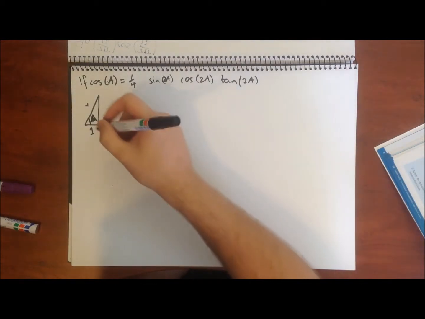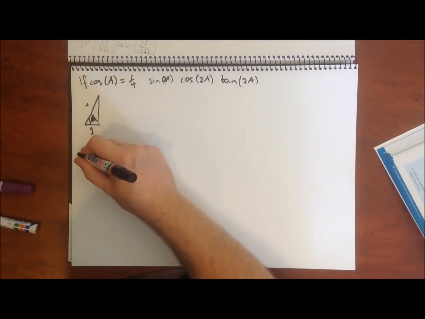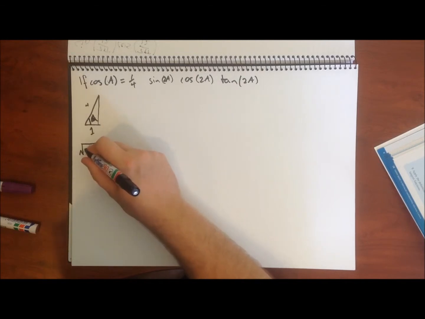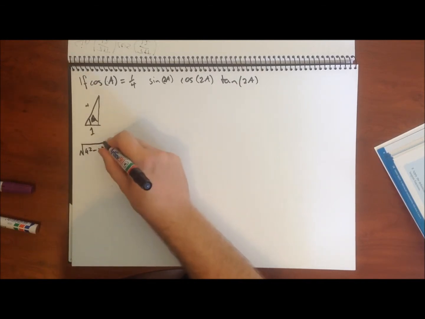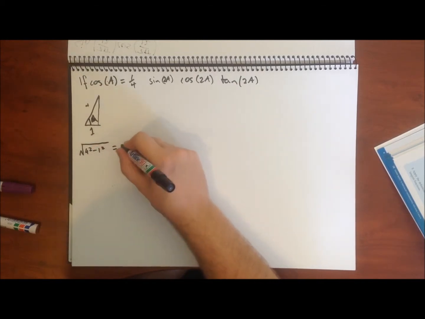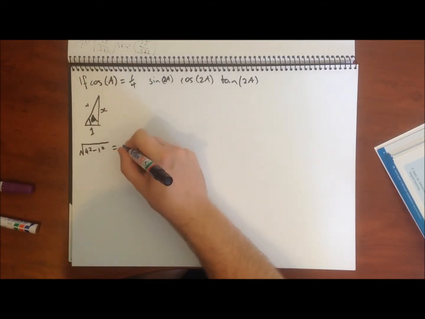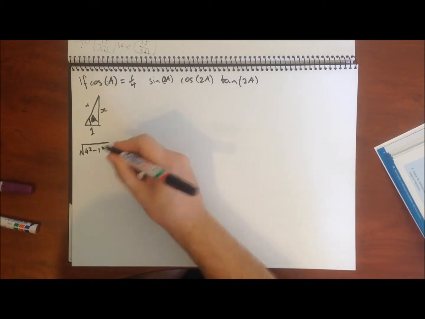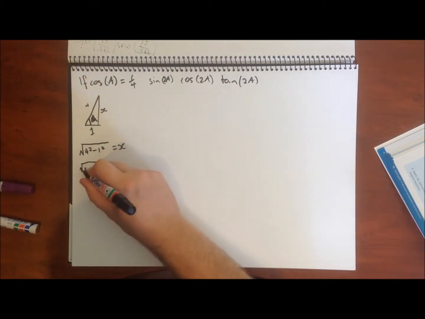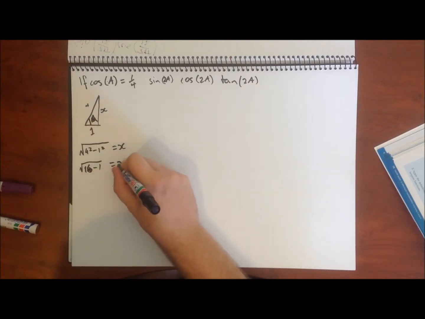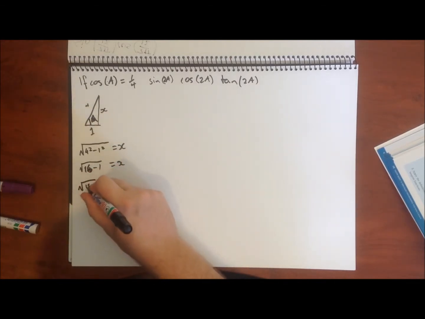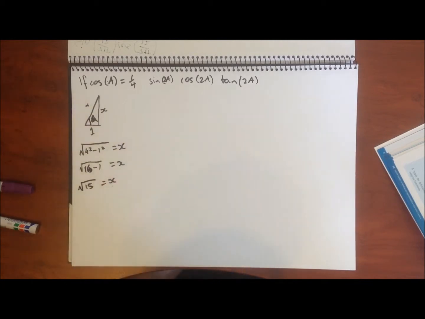A bit of Pythag will give us 4 squared take 1 squared will equal x, which means the square root of 16 take 1 equals x, so the square root of 15 will be x.